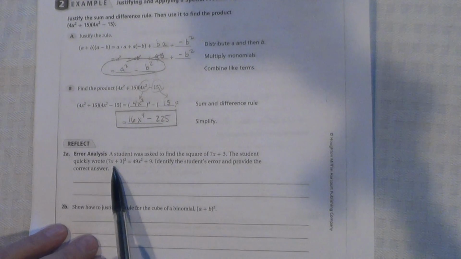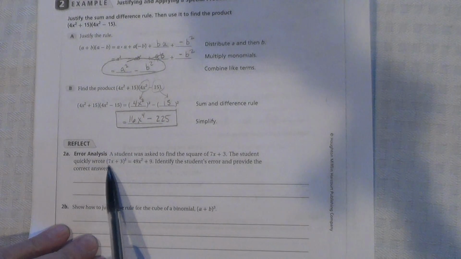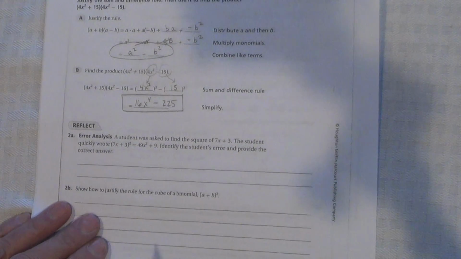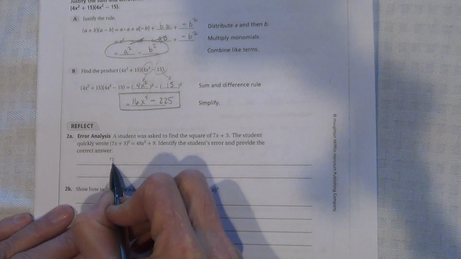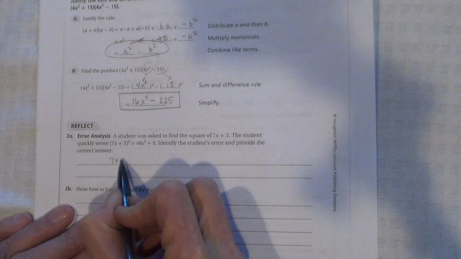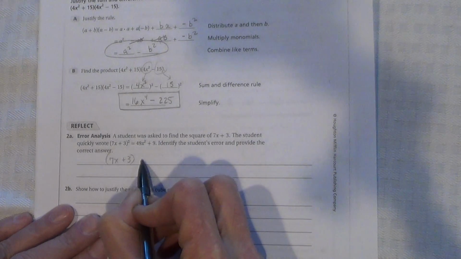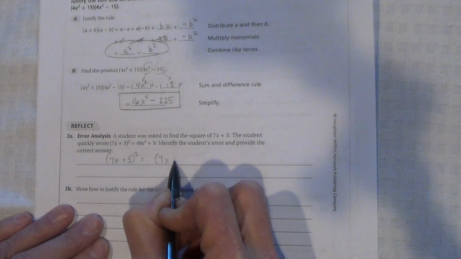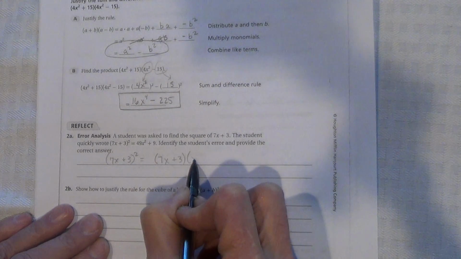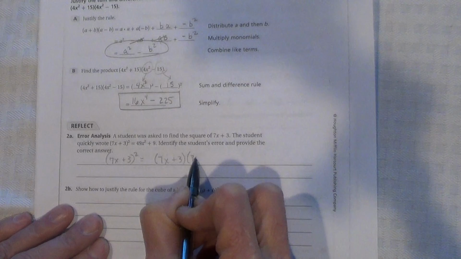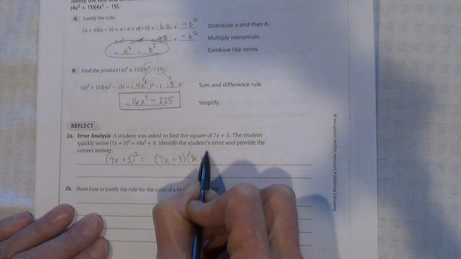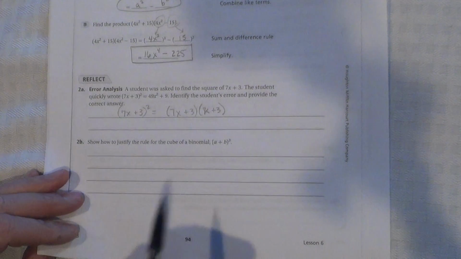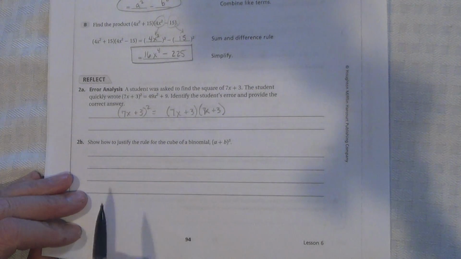He did not realize that this isn't conjugates. So you really need to FOIL that out. You really need to write 7x plus 3 squared is equal to 7x plus 3 times 7x plus 3. And then you FOIL or you box it. Go ahead and do that. You need to have the answer there for me.